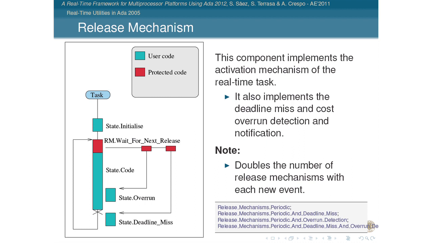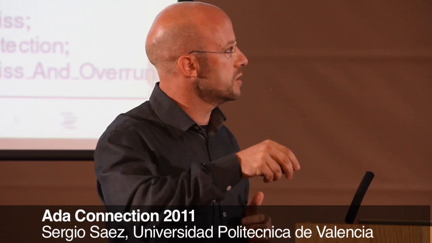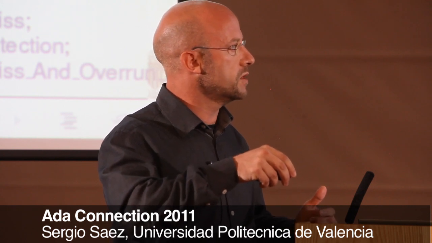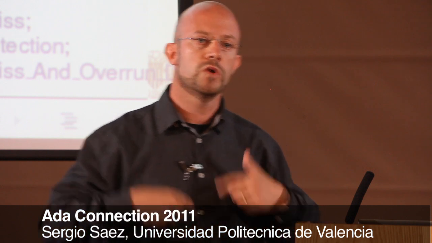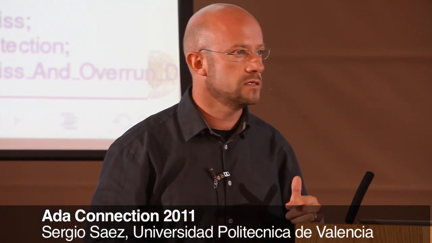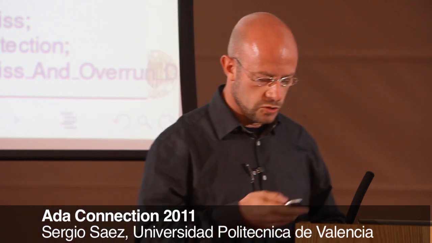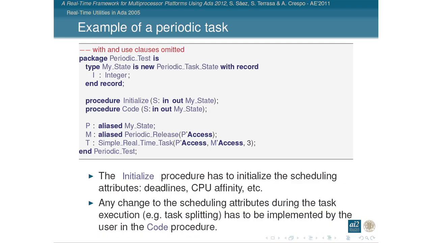The problem is that if we want to add a new event, the number of release mechanisms has to double. These are the current ones: periodic with deadline miss, periodic with overrun detection, periodic with deadline miss and overrun detection. If we want a new event to be handled, we need to double the number of release mechanisms. So this is an example from the previous paper, and here you see how to declare your state.